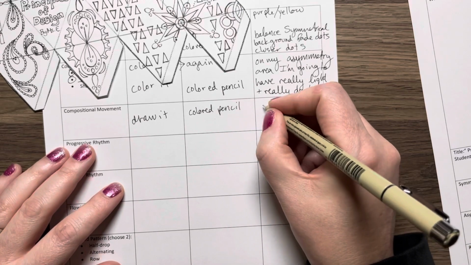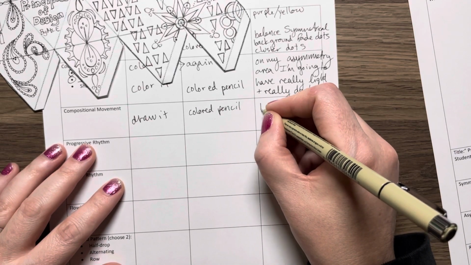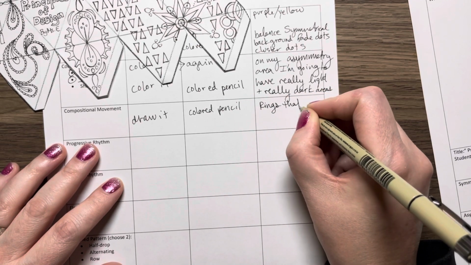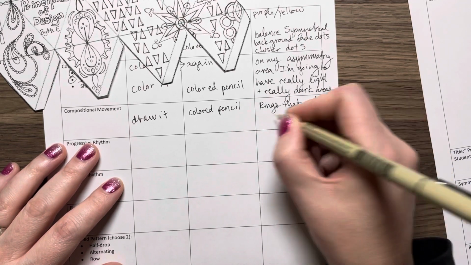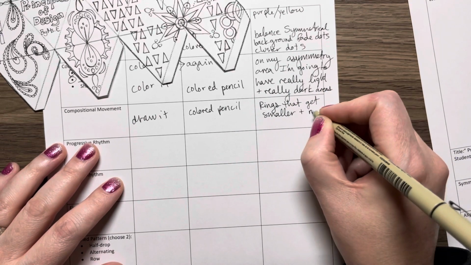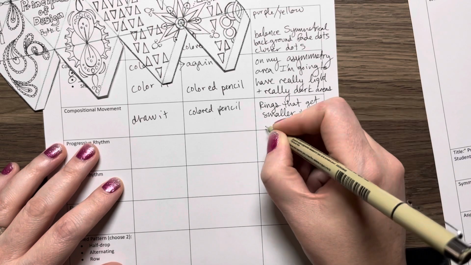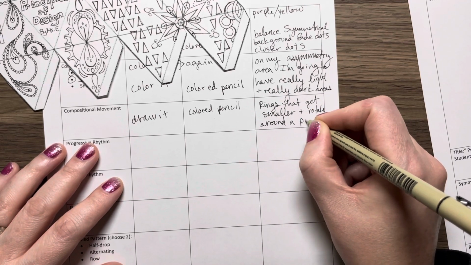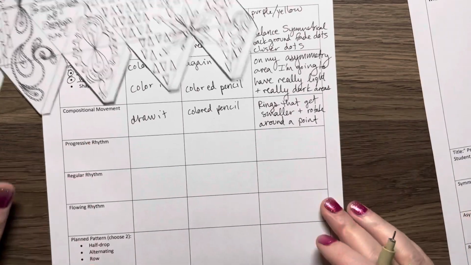So to describe it, I'm going to have rings that get smaller and rotate around a point. Now, you don't have to have yours rotate.